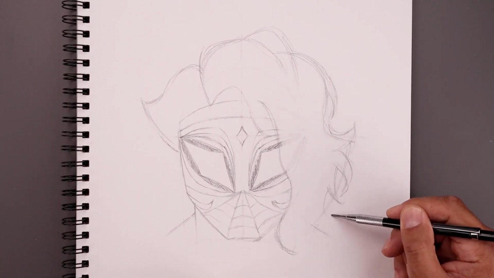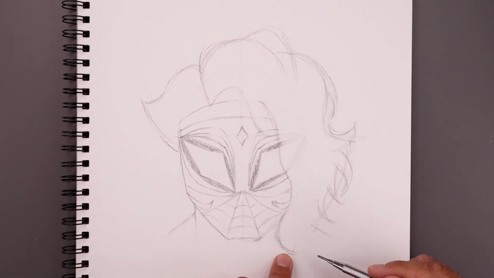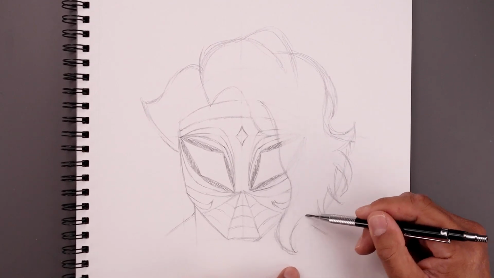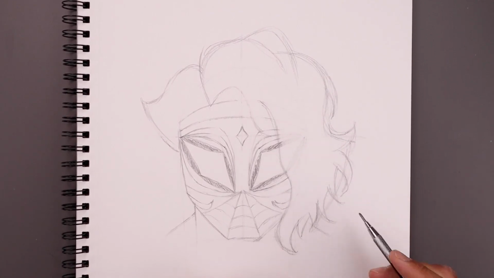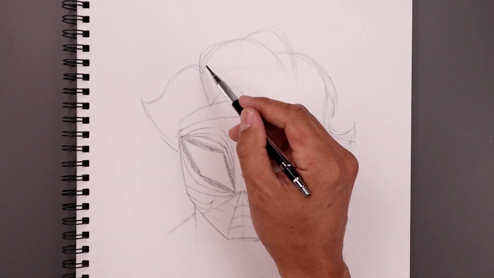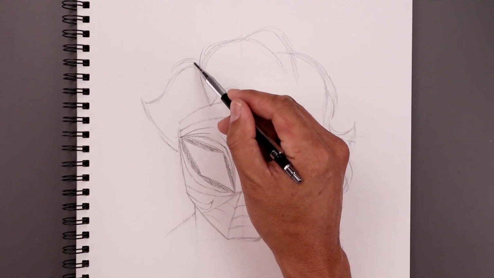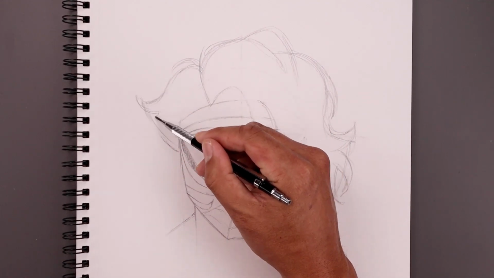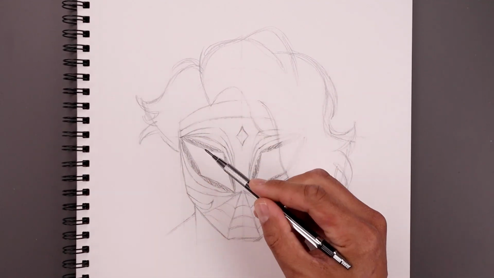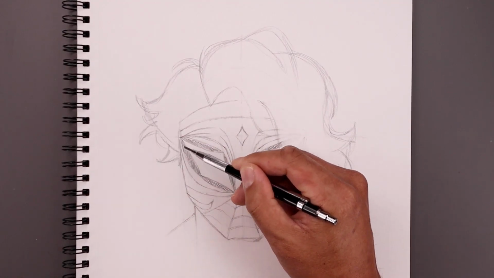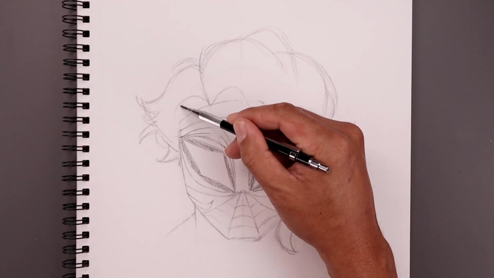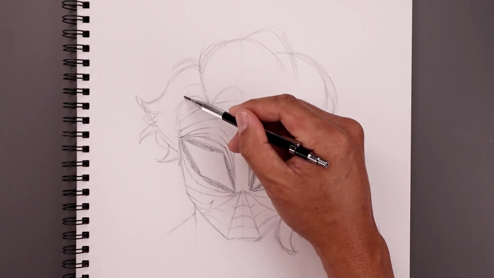Just adding some points in random directions. Let's go back to the bottom. Curl this back up. Add another point going up towards the side of the head. Now let's go over towards the left side. Just adding some straight hairs, some points. Working my way back in. Let's add a little bit of texture along the inside.